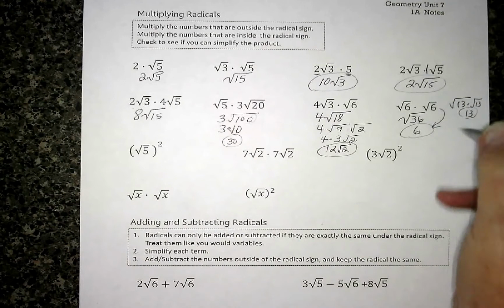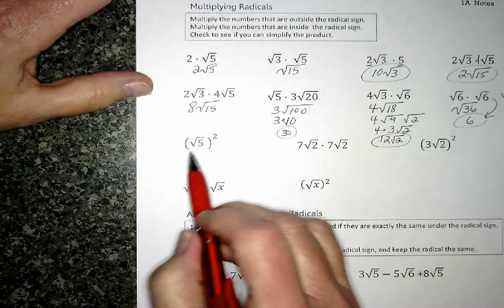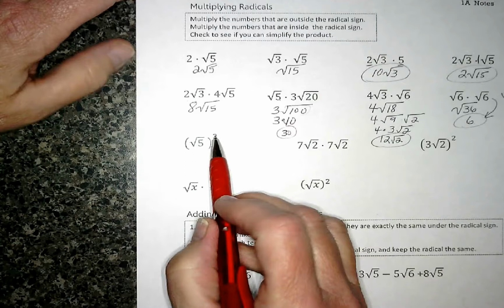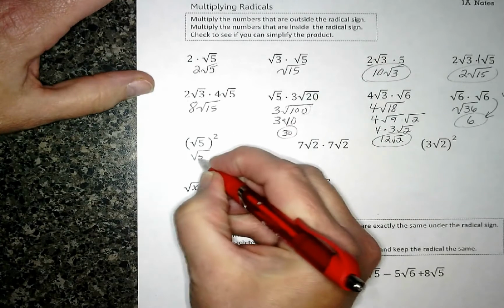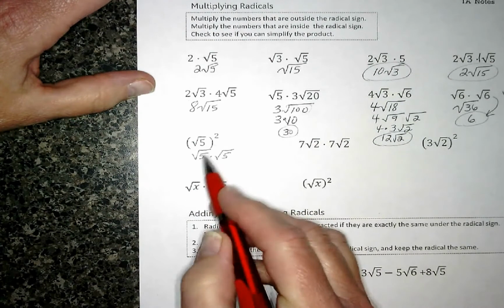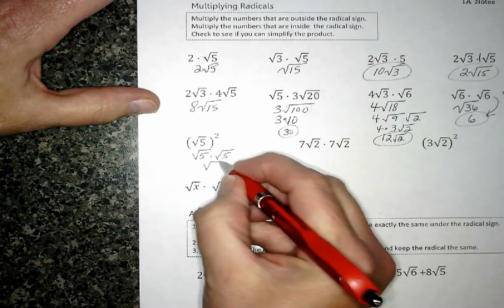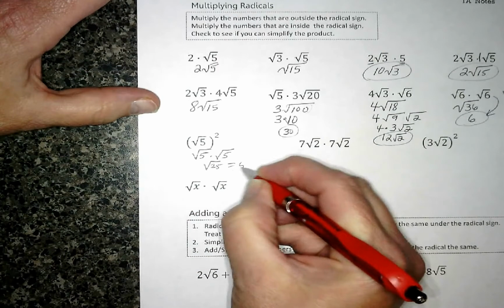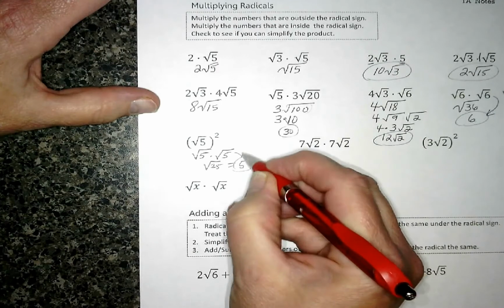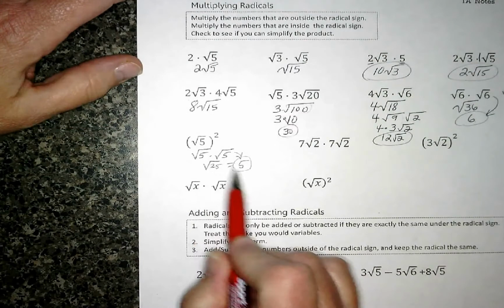All right. So going over here, this means I want to take the square root of 5 and square it. If I would write that out, I'd have square root of 5 times square root of 5. That's what that exponent means. Square root of 5 times square root of 5 is square root of 25, which is 5. See the pattern? You don't even need to do this step. Just go straight from here to here.